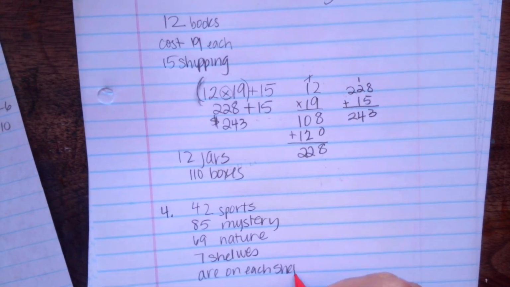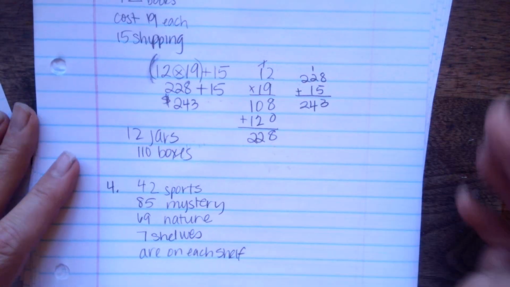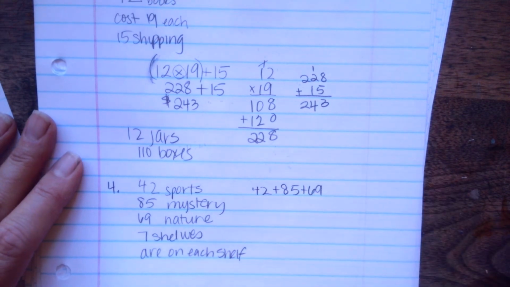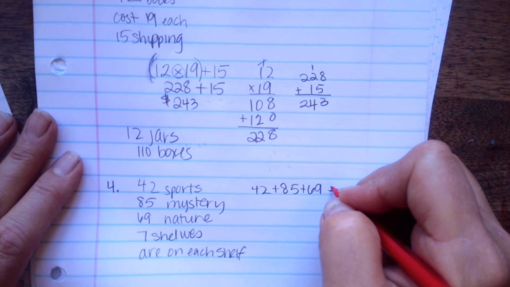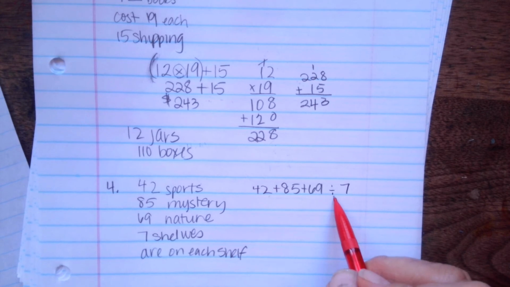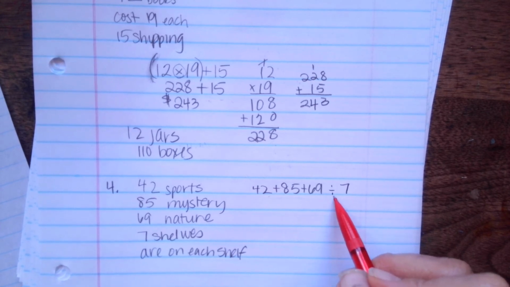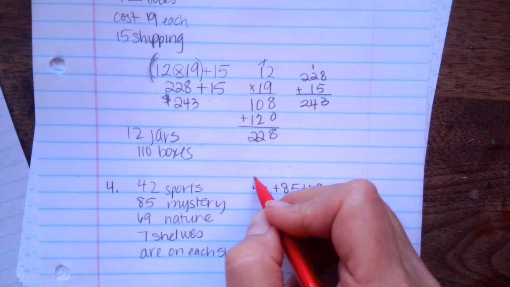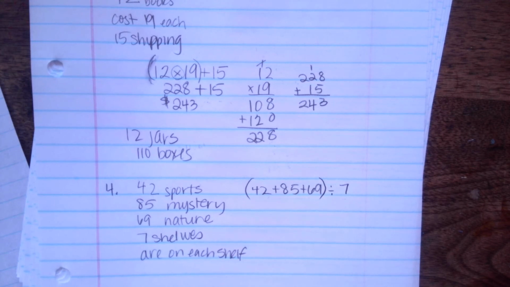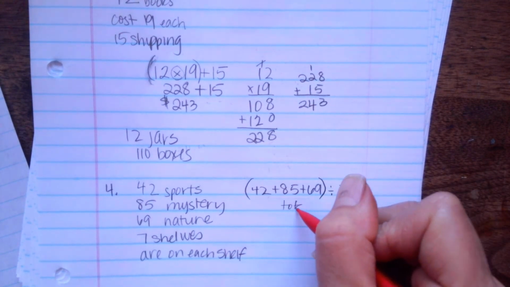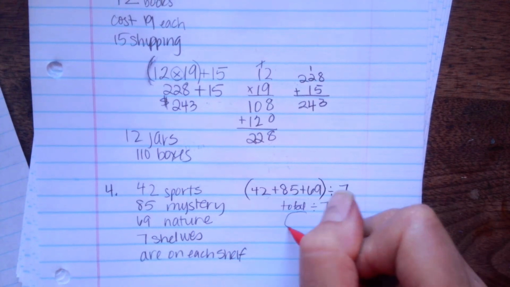So I know I have to do 42 plus 85 plus 69 and get that total and divide it by 7. But I also know that if I'm adding and dividing in one problem, I would have to divide first, and I don't want to do that. I want to get the total first. So I know I have to put a parentheses around it, and then the parentheses win, doing that first, and then you would get that total, and then you would divide it by 7, and then you would put the answer here.